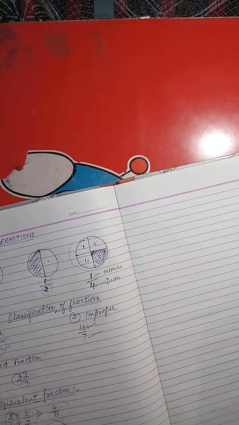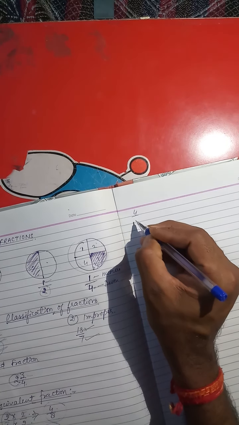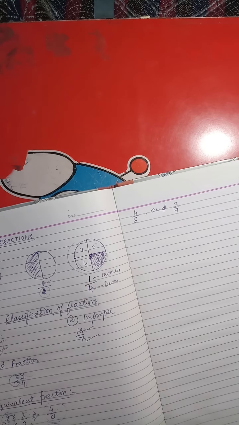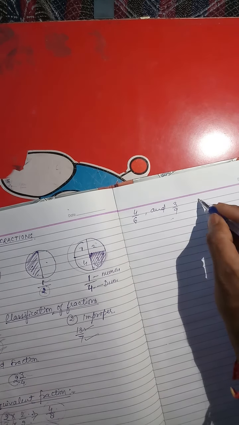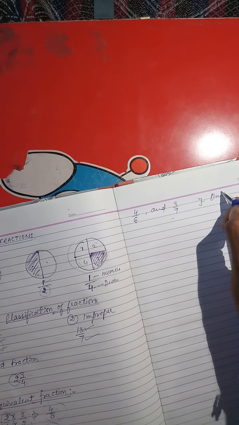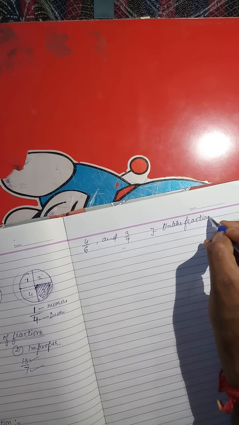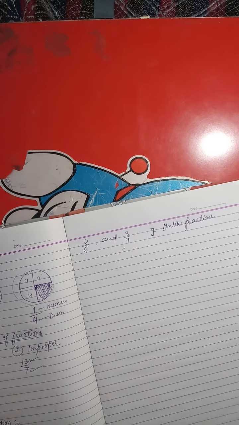But talking about the unlike fractions, here we have example 4/6 and 3/9. Look, the denominators are different. Then these fractions are unlike fractions having the different denominators. Now how will you compare between the fractions?